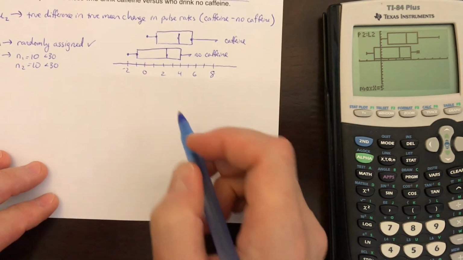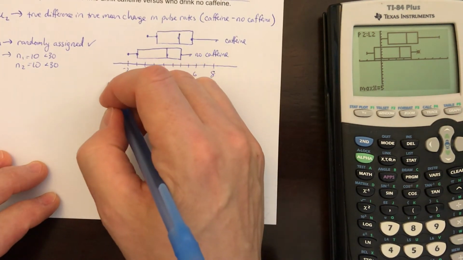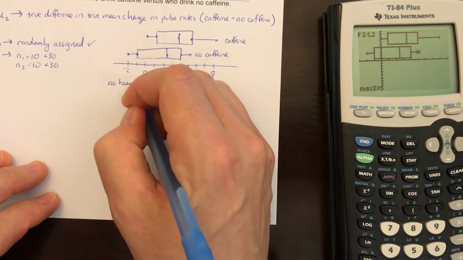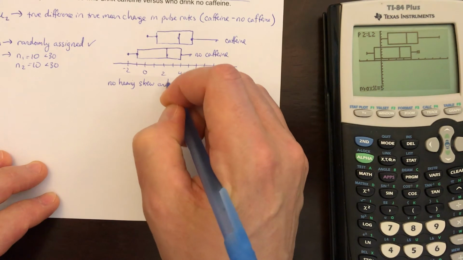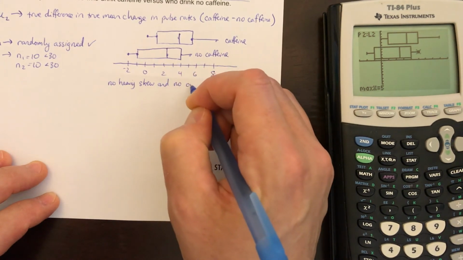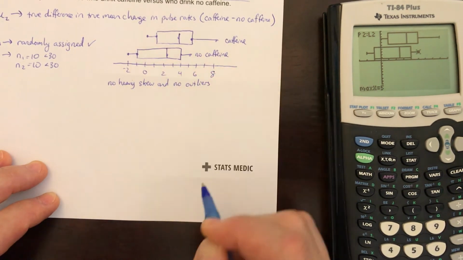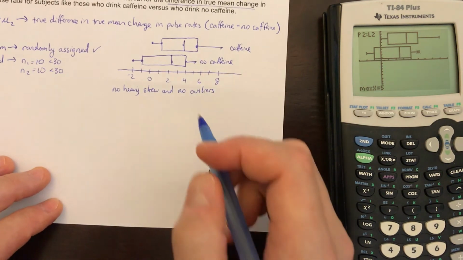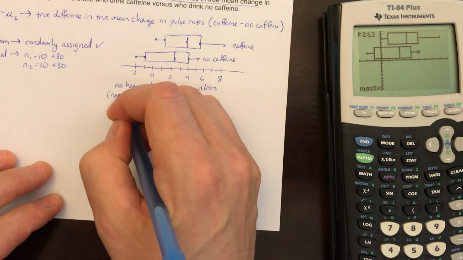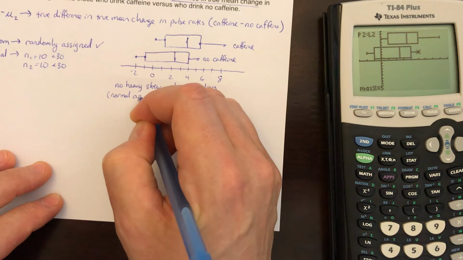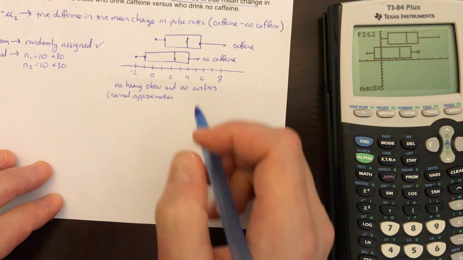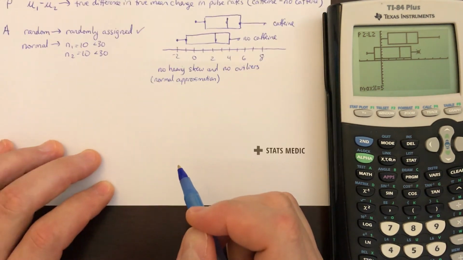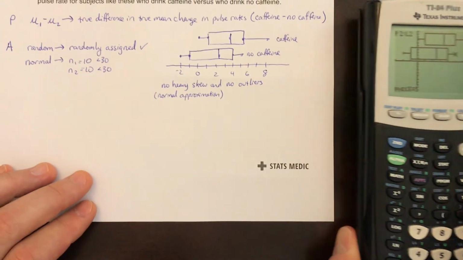Again, we can say here there is no heavy skew and no outliers, so we can use a normal approximation.